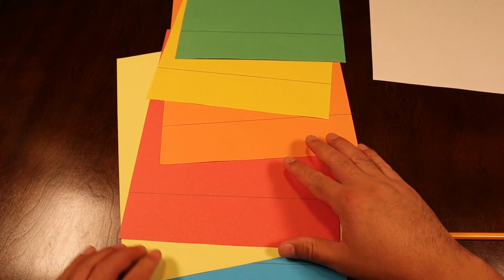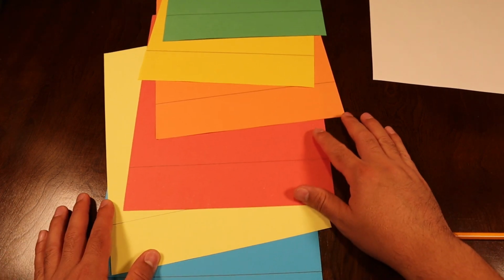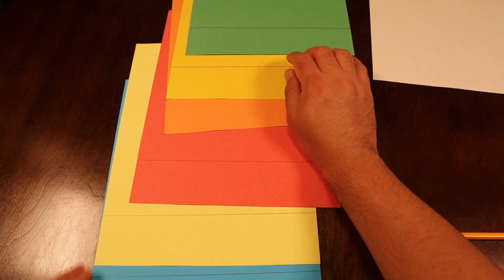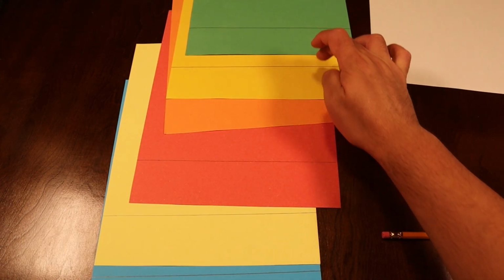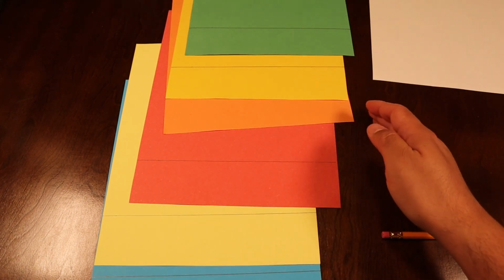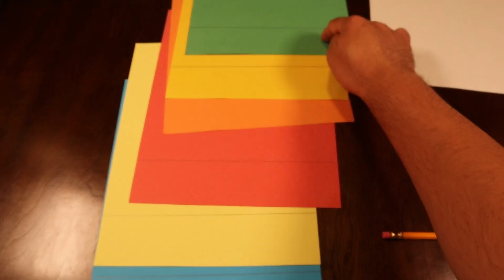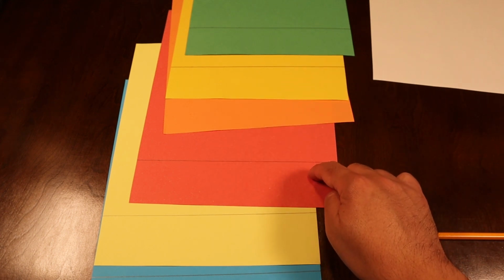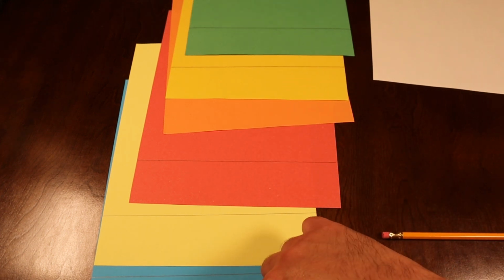We have now drawn 6 visual bar models. And what we're going to do next is divide each one of these visual bar models into fractions. We're going to use a 1 whole, a 1/2, 1/3, 1/4, 1/6, and 1/8.